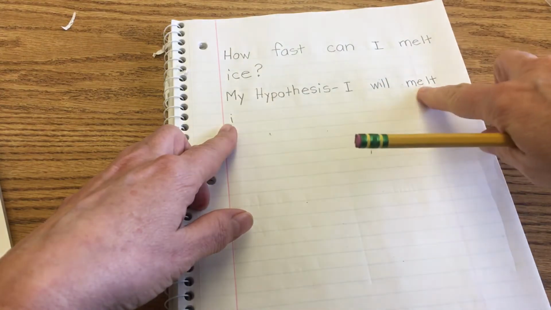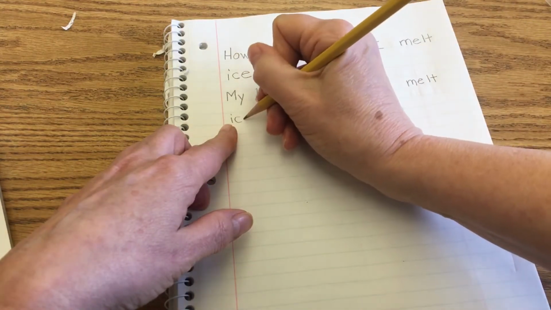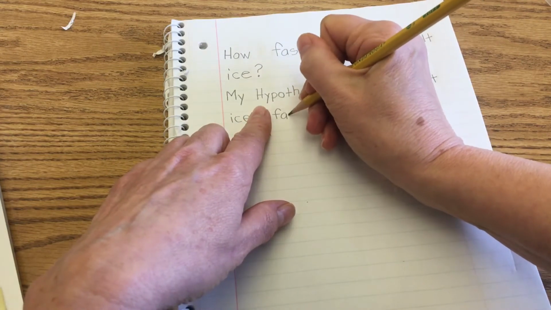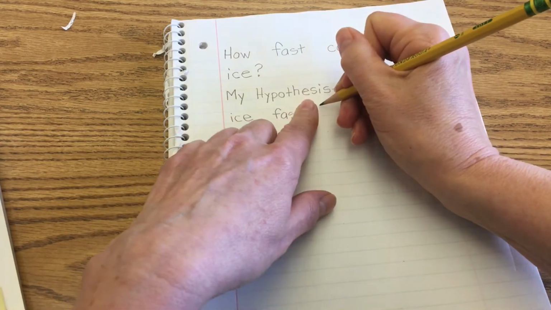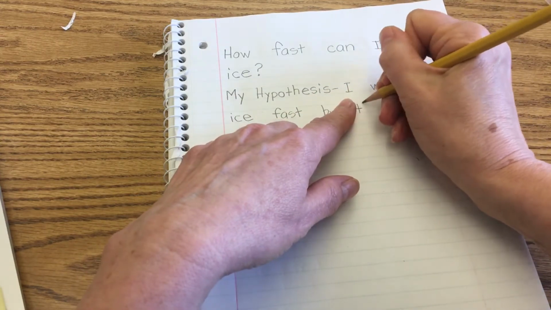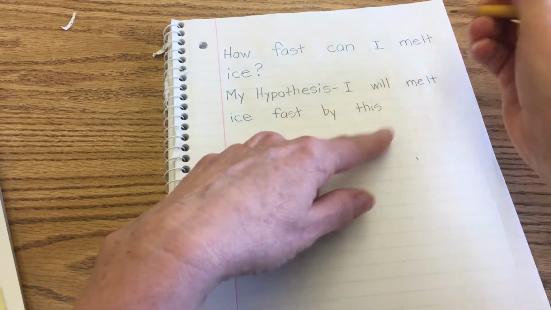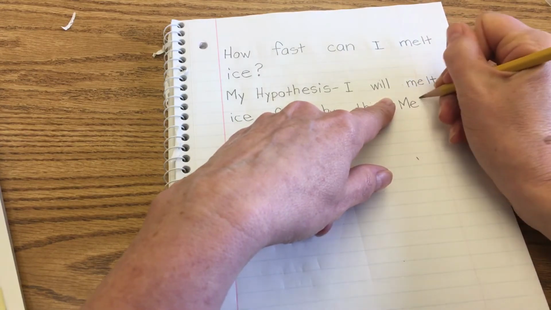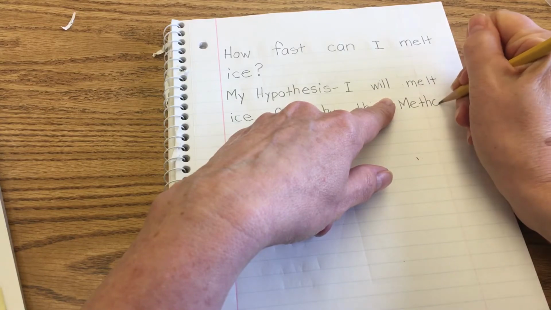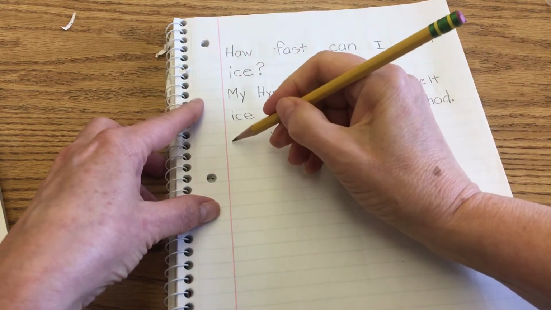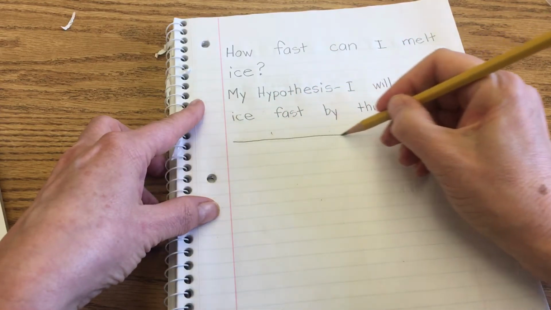So melt is M-E-L-T, and then ice, I-C-E, finger space, fast, and then the word by, and then finger space the word this, and this is the key word here, method, M-E-T-H-O-D. Put a period.